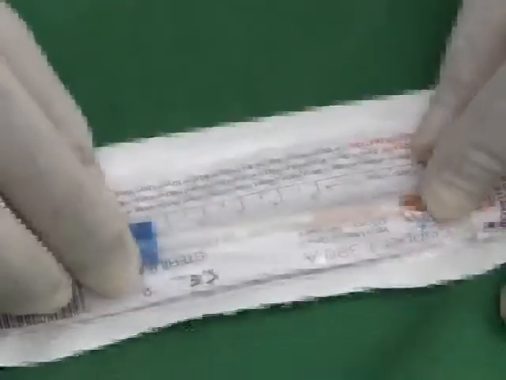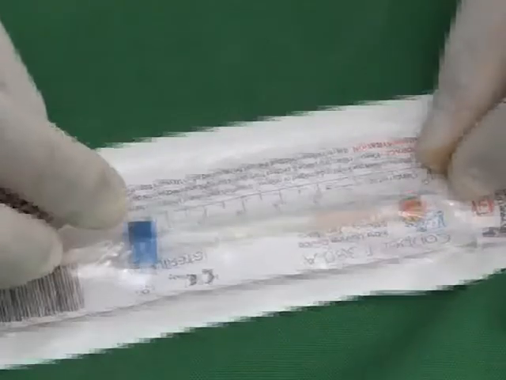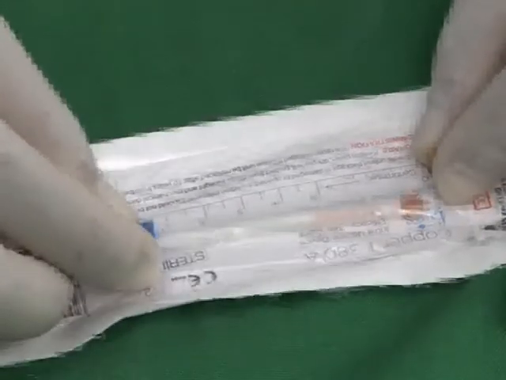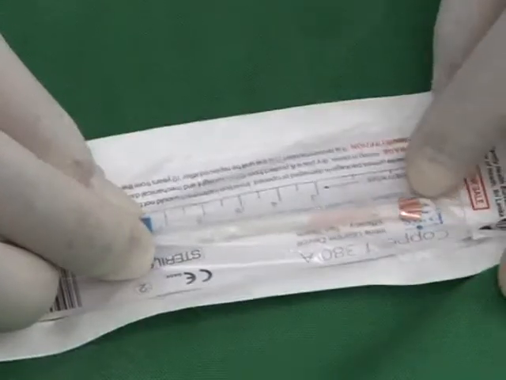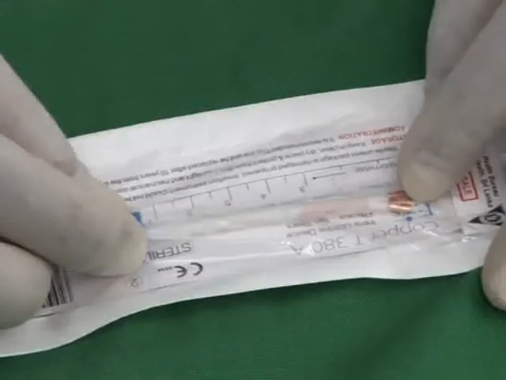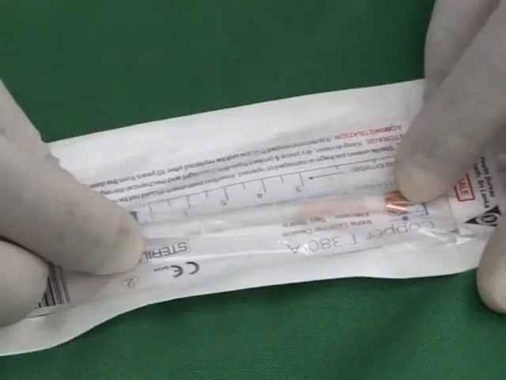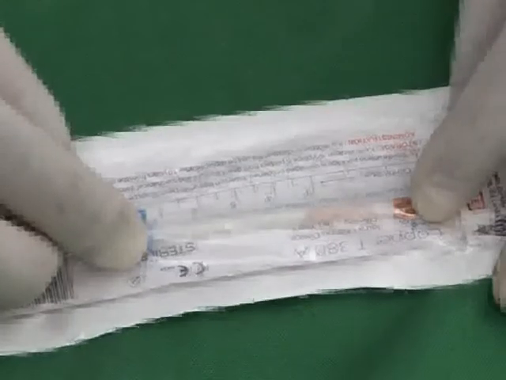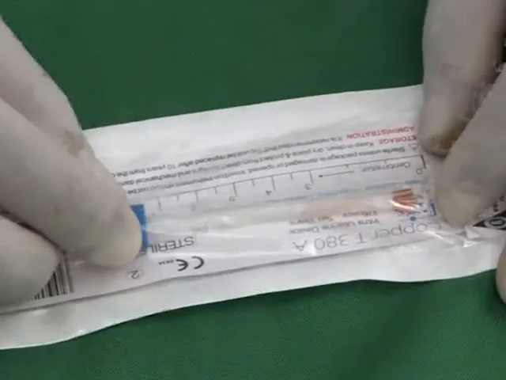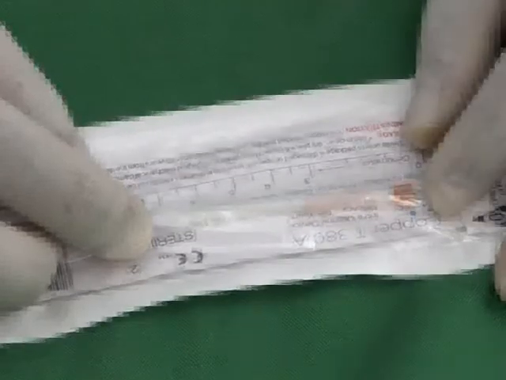It is also important to keep the blue colored movable part horizontal, in the direction of the horizontal arms. Once you have done this, the loading is complete and the intrauterine device is ready for insertion.